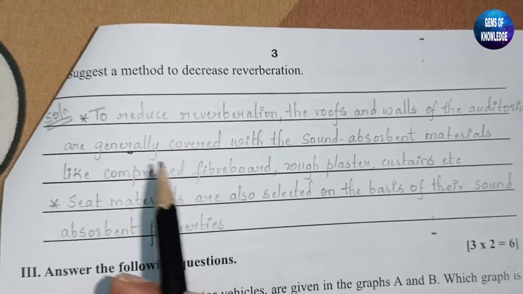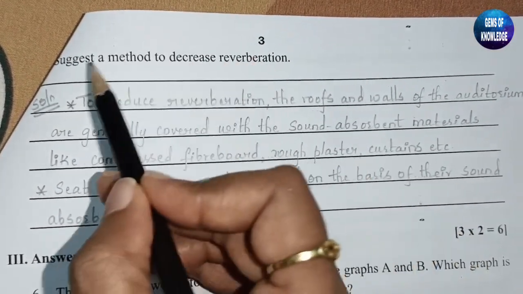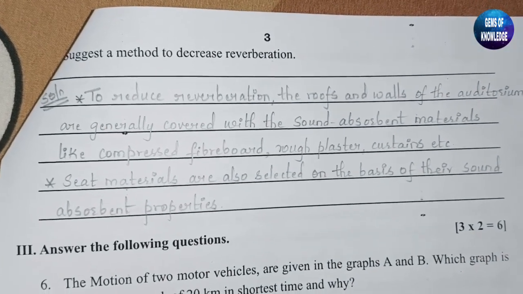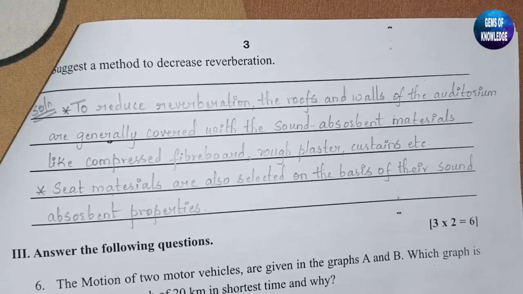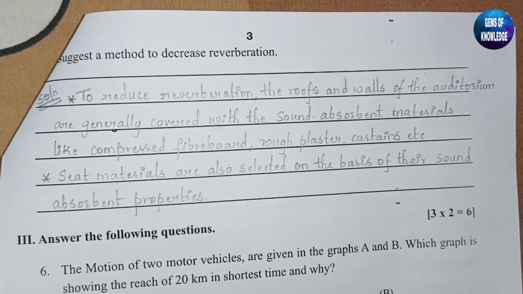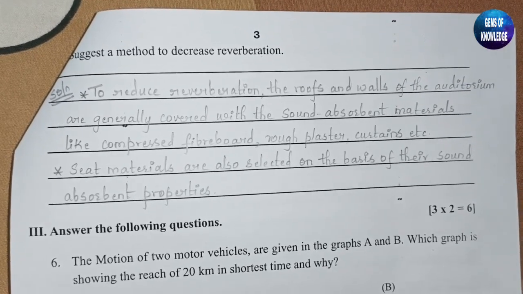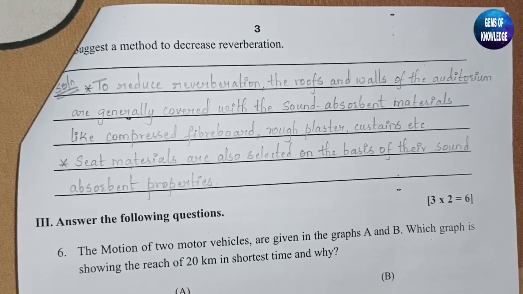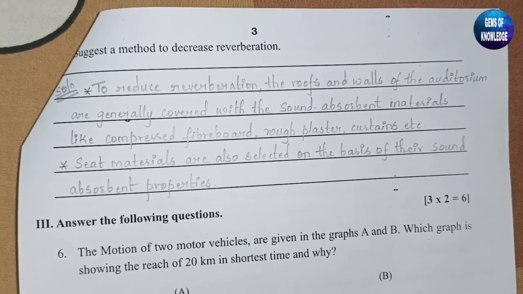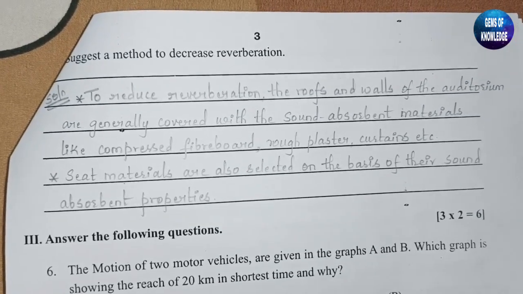Second question: suggest a method to decrease reverberation. So we need to suggest a method to decrease the reverberation. We all know what is reverberation. It is the excessive amount of sound which is produced in big halls, auditoriums or theaters. That is just because of the regular repeated reflections occurring. Multiple times reflection is taking place of the sound, so we get reverberation.